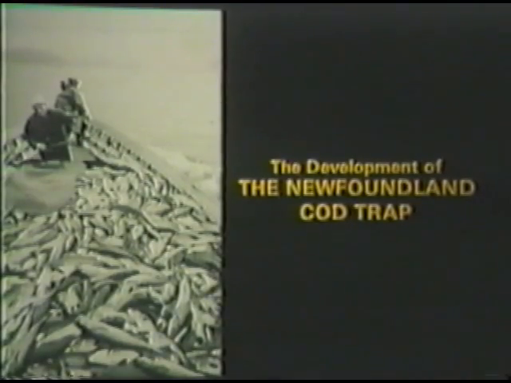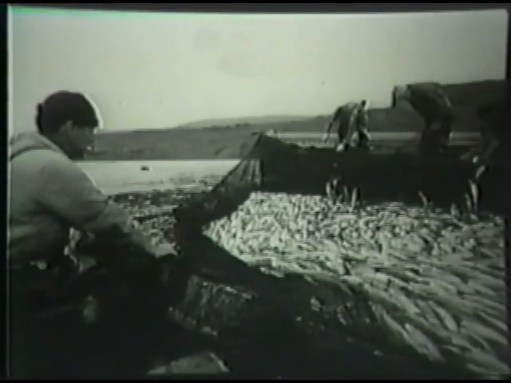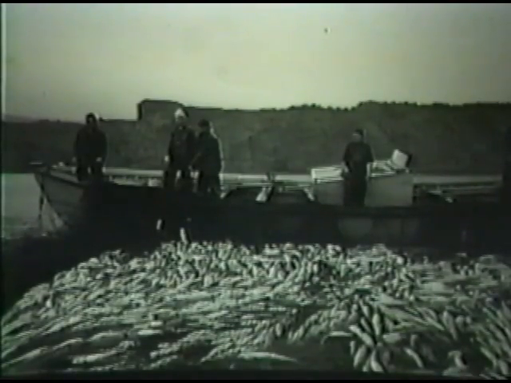The cod trap is probably the most labor and cost-efficient method ever devised for cod fishing. The cod trap was developed in the late 1860s by Captain William H. Whiteley, a Newfoundland fishing skipper operating off the coast of Labrador. The stationary untended trap was devised as an alternative to the traditional cod seine, which had to be continuously fished by a crew of men.